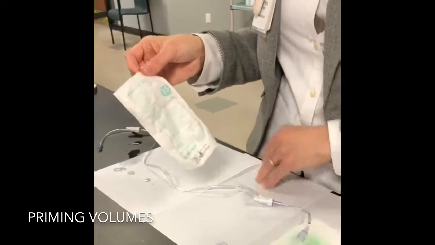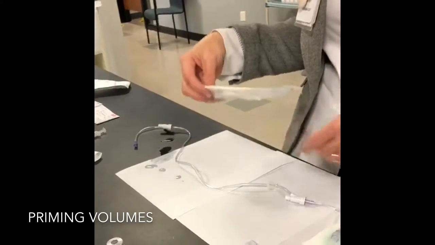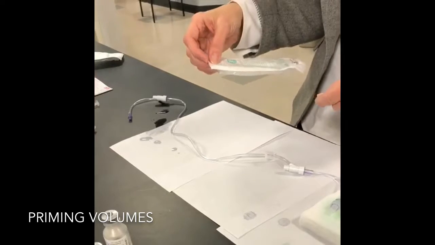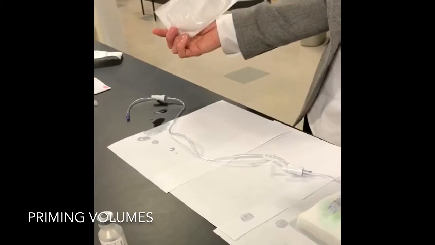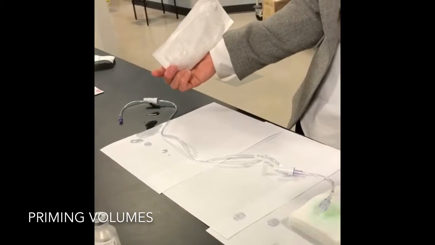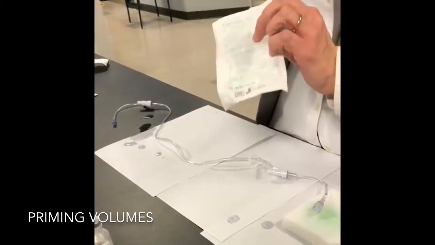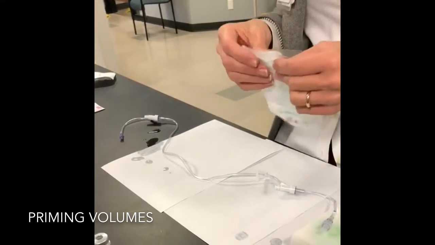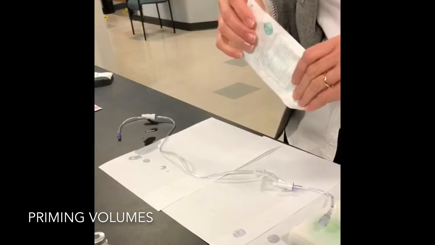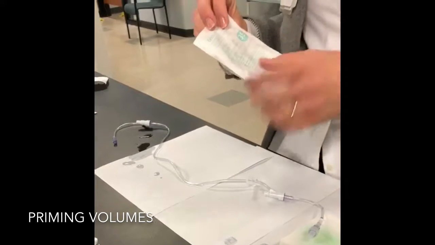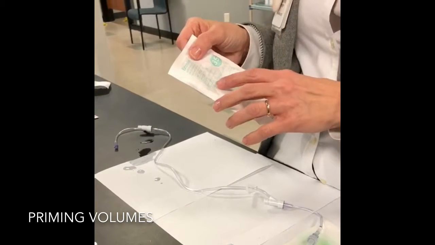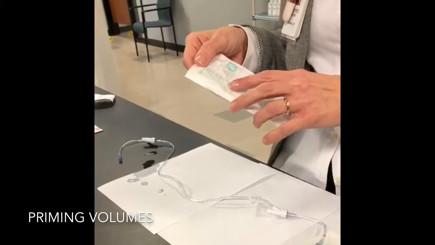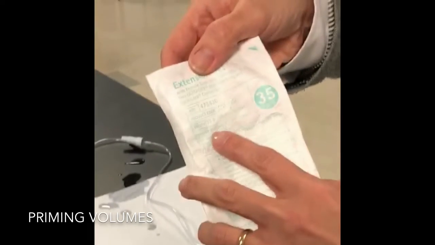So the next thing I just wanted to show you is dead space when it comes to tubing. Dead space in tubing is really the amount of volume the tubing holds itself. And you can find any of the dead space. You have to know the brand and the products that a hospital is using. But it's really easy. If you look on the packaging, you will always see the actual dead space.